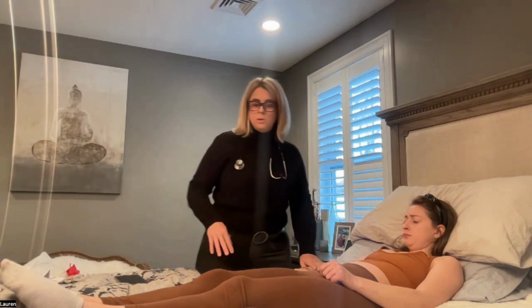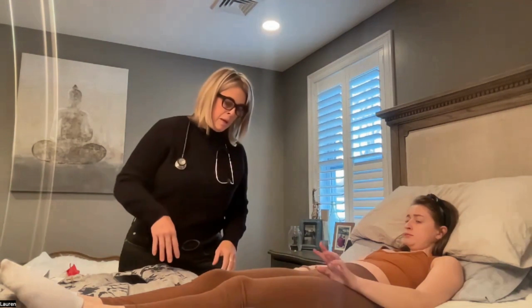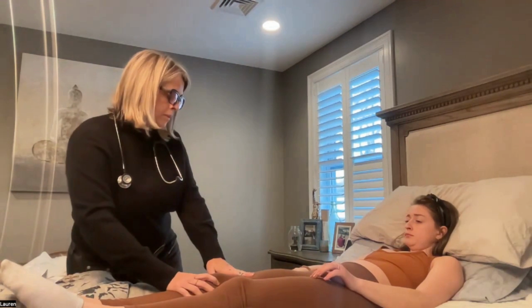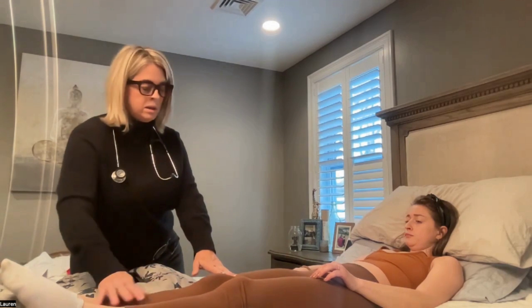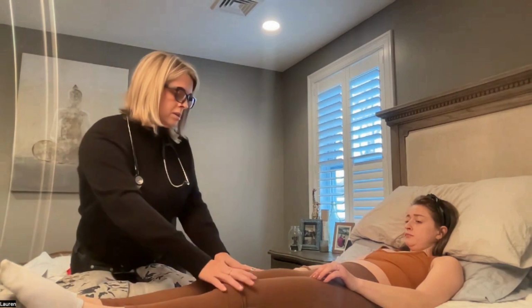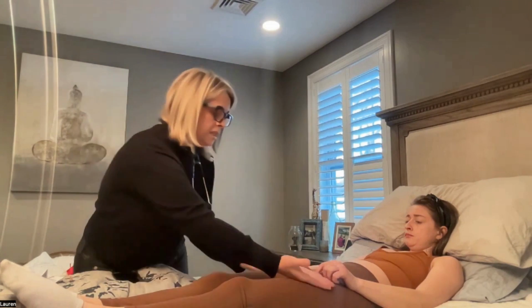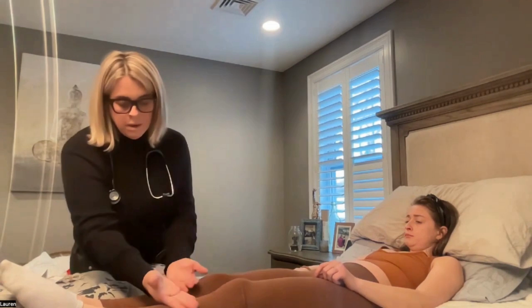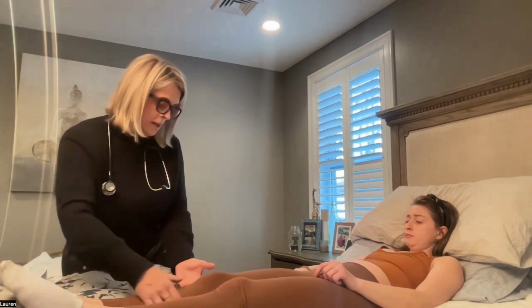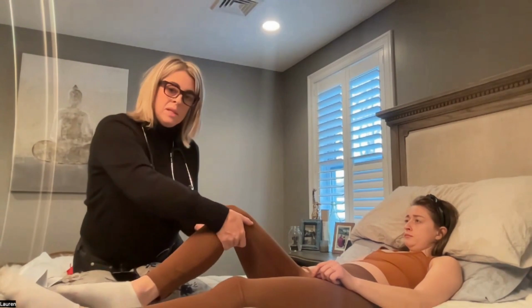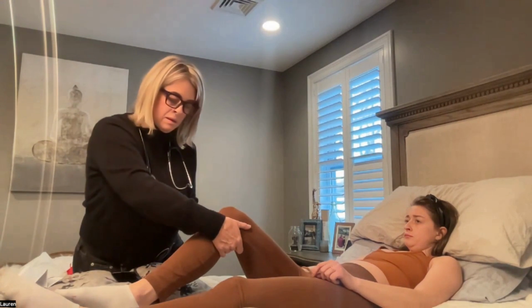Next, I'm going to assess your lower extremities. I'm noting color, hair distribution, your skin for any lesions, any abnormalities, characteristics. I'm noting temperature. I'm palpating for any edema. Great. I am noting your popliteal pulse.